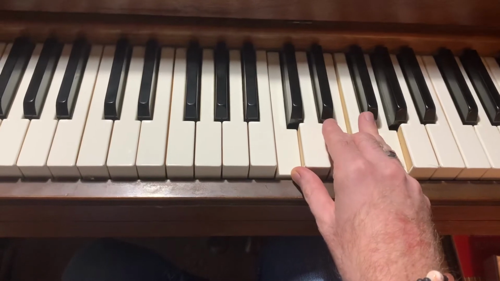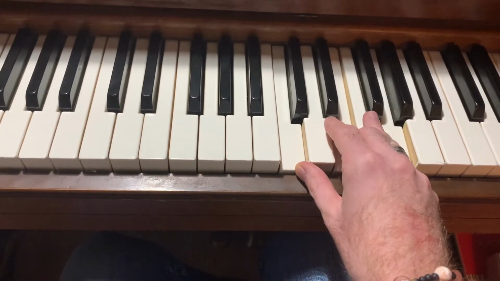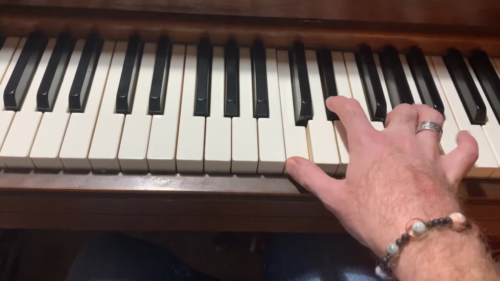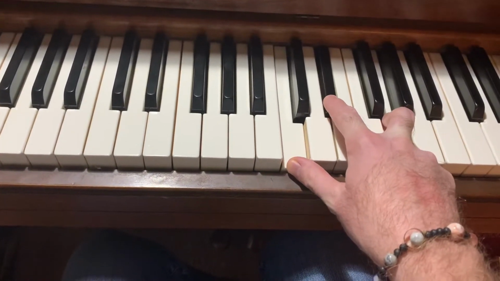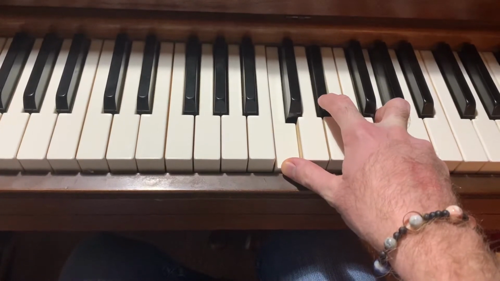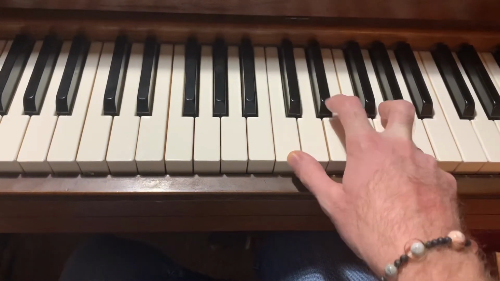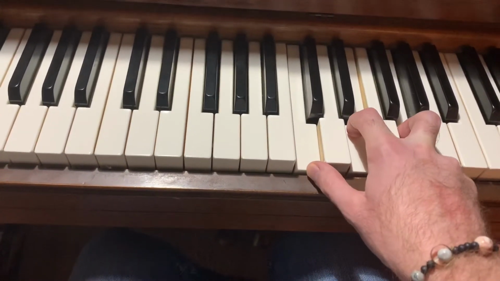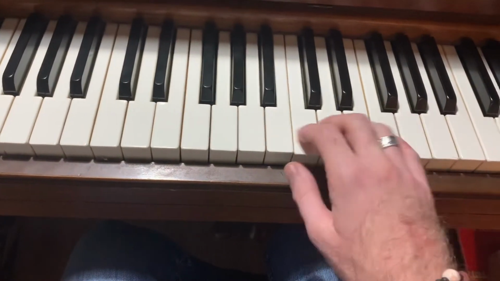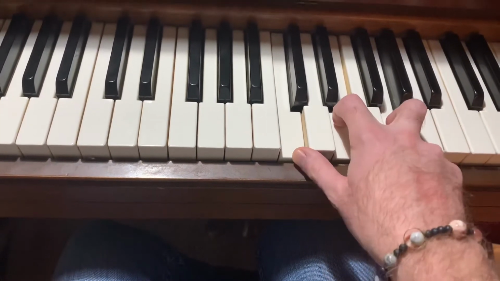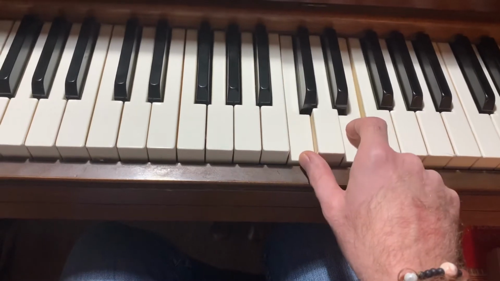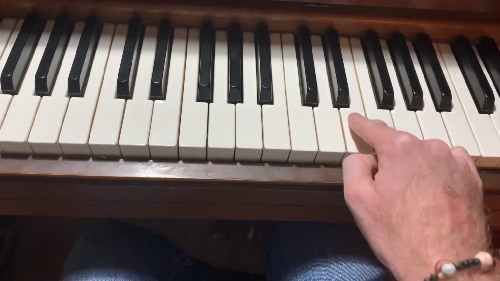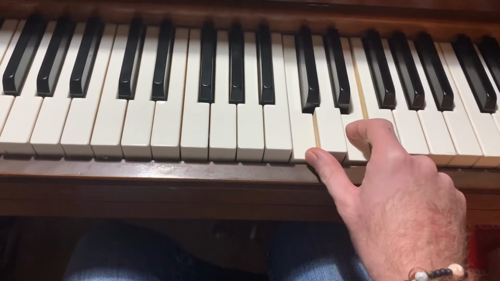Now we can make this minor by dropping the third a half step. We can see that sounds minor or sad. Okay, and we can also use our little technique that we use to come up with the C major using the whole and half steps. So it's going to be a major third, which is going to be 4 half steps counting.